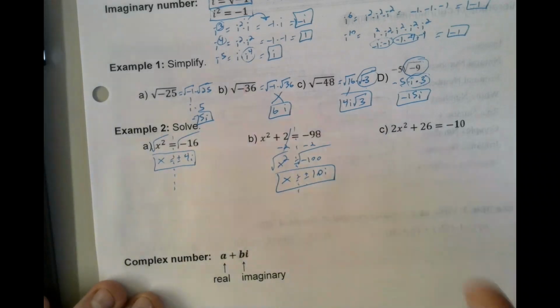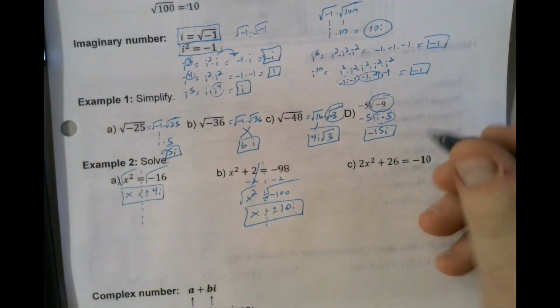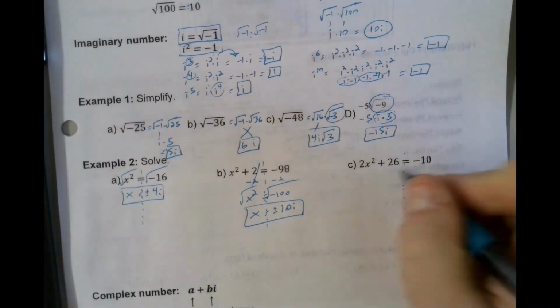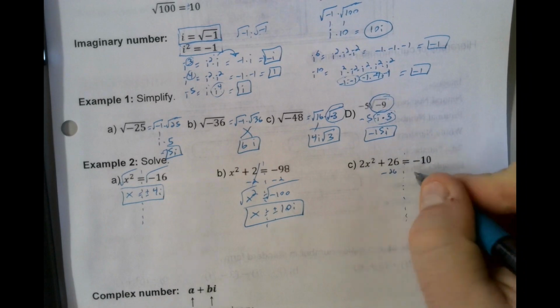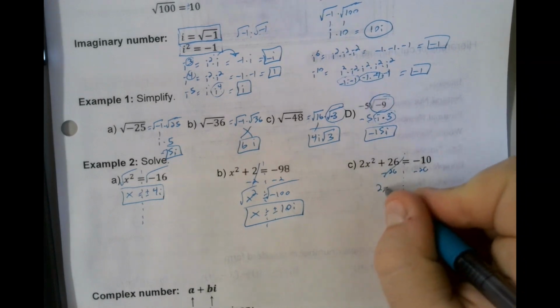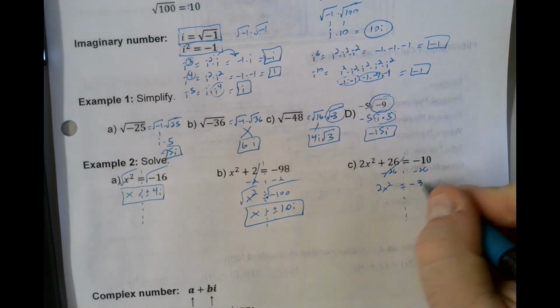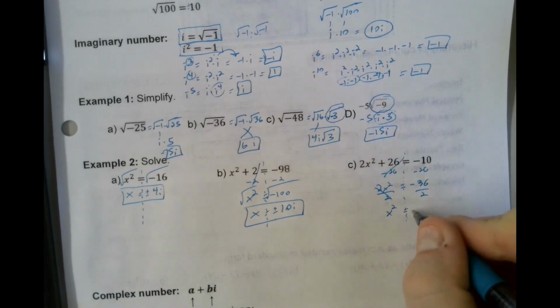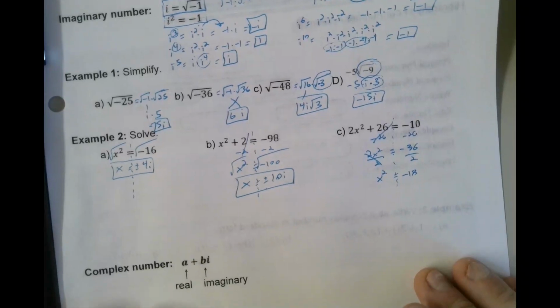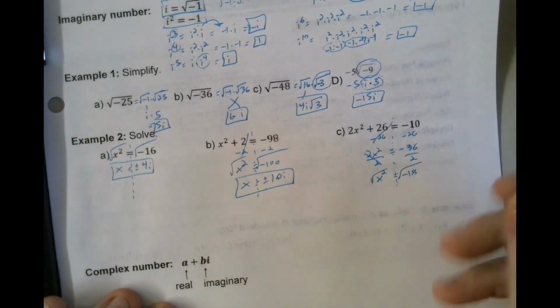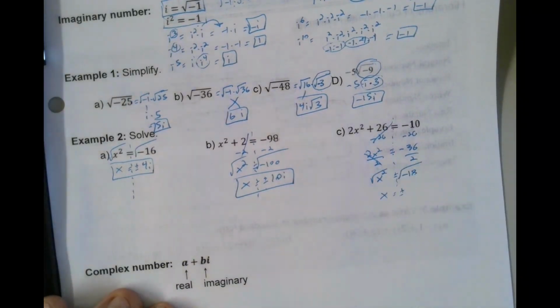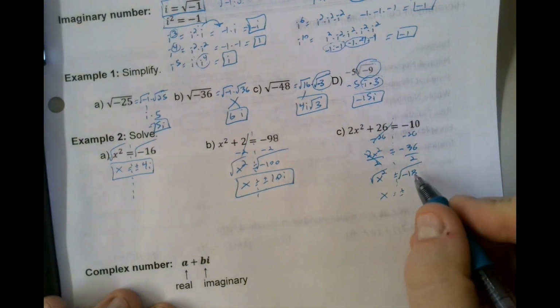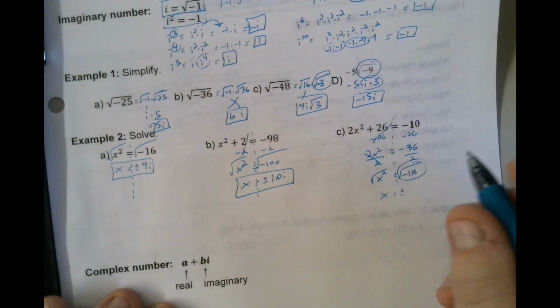Another example, like in letter C, no bx term, I just subtract 26 over. 2x squared equals negative 36. Divide by 2, x squared equals negative 18. And then when you square root, you're going to get x by itself equals plus or minus the square root of negative 18. 18 splits into 9 and 2.